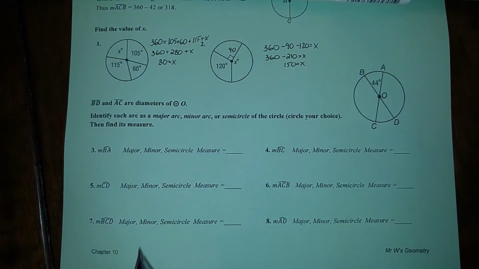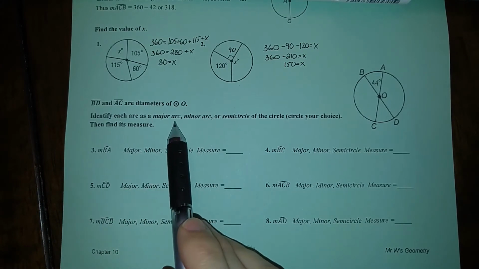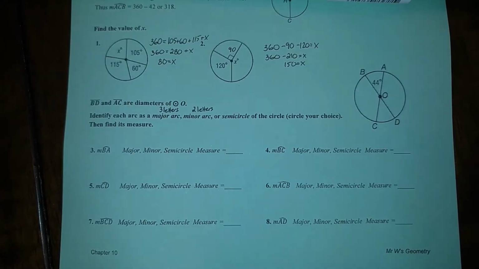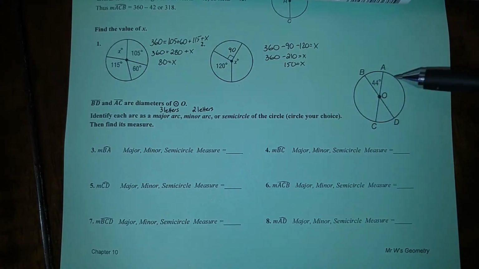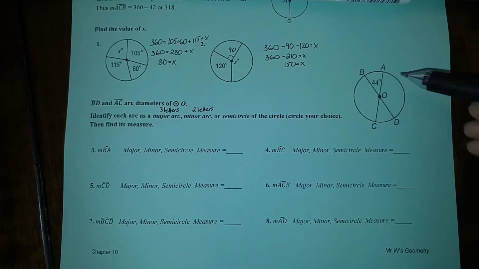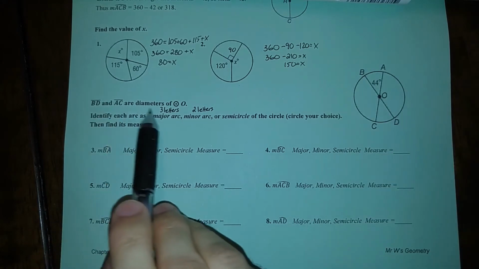All right, so for the bottom part, we have to identify whether we have a major arc, minor arc, or semicircle. Major arcs you can always tell because they have 3 letters. Minor arcs you can identify by 2 letters. A semicircle is going to go from one end of a diameter to the other. So for example, BCD would be a semicircle, so would BAD. Also, ABC and ADC would both be semicircles. I know this because it says that BD and AC are diameters.